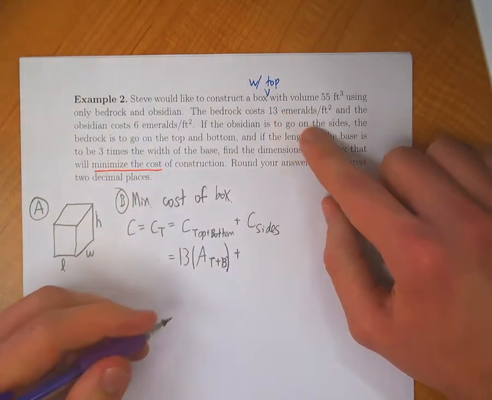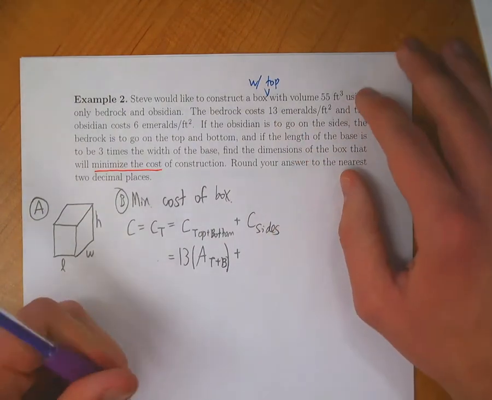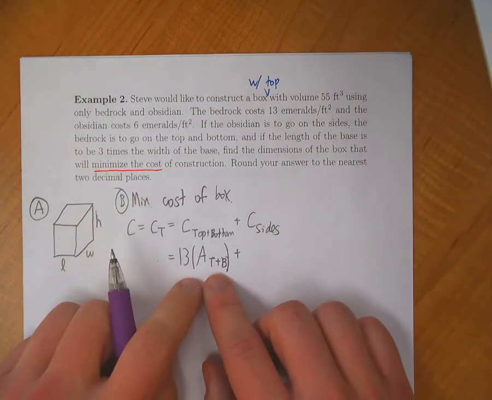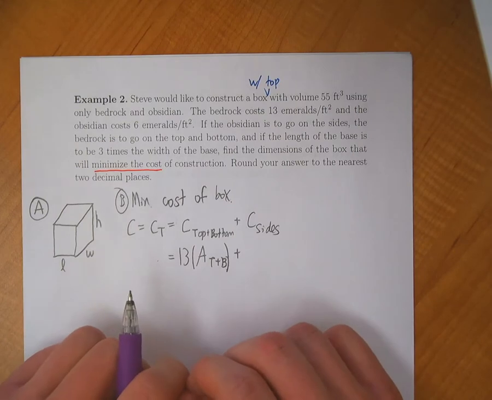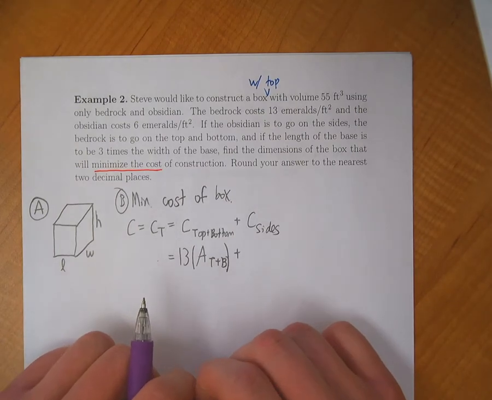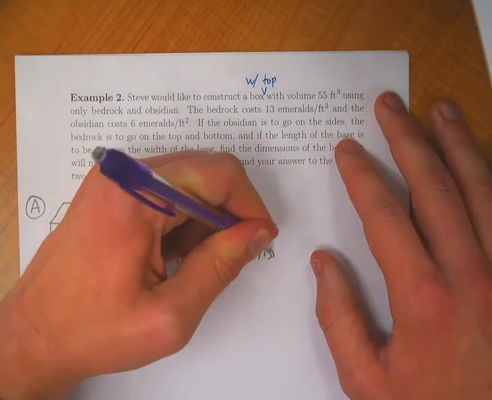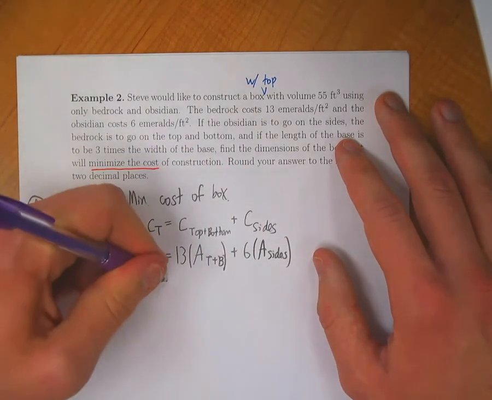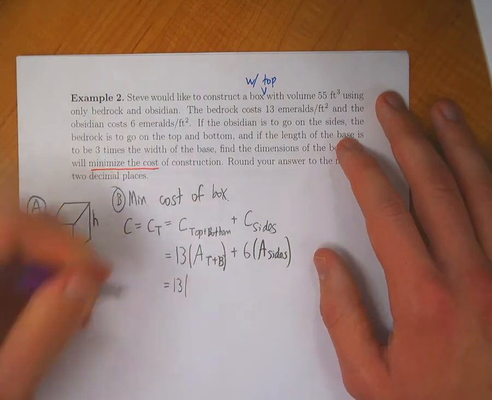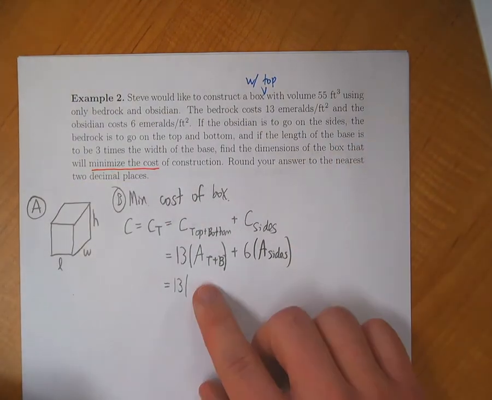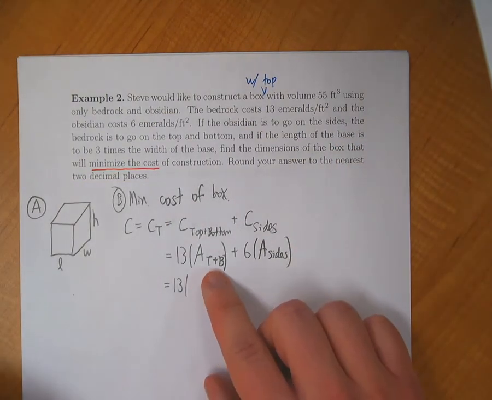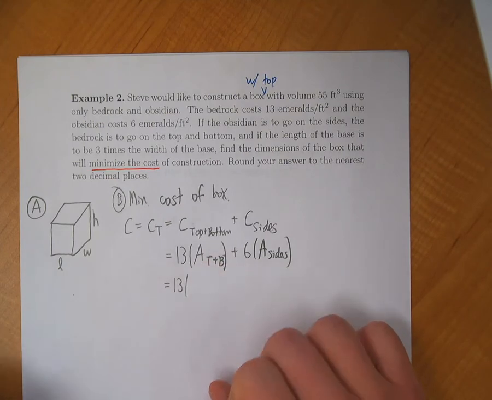Then, if we do the similar thing with the sides, what product should we end up with that looks something like this? Maybe 6 times the area of the side. Good. Yep, 6 times the area of the sides. Okay. So now the total area of the top and bottom is going to end up being what?